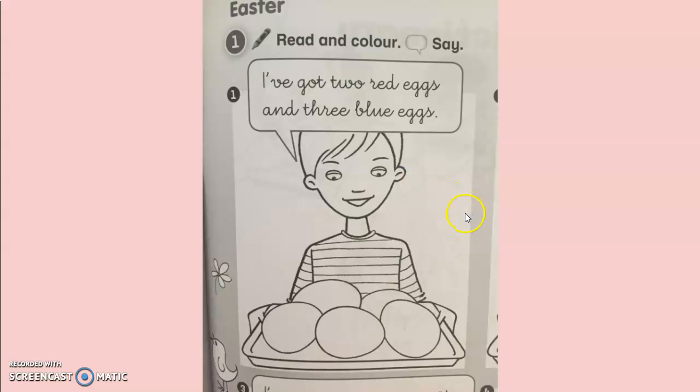Picture number 1. He says, I've got 2 red eggs and 3 blue eggs.